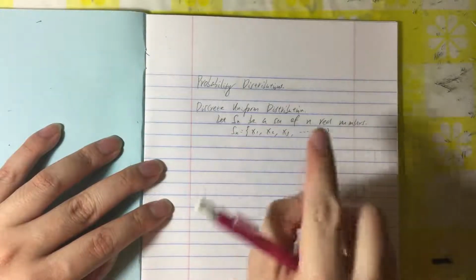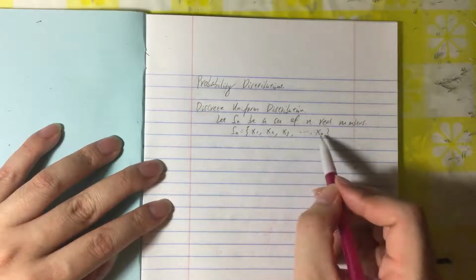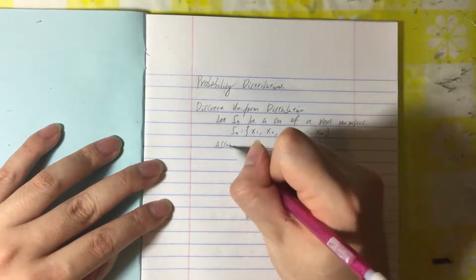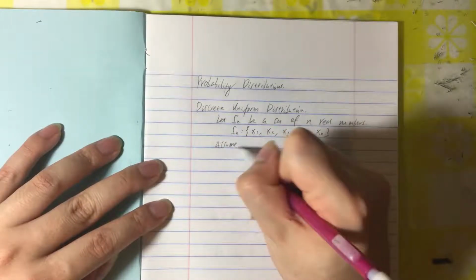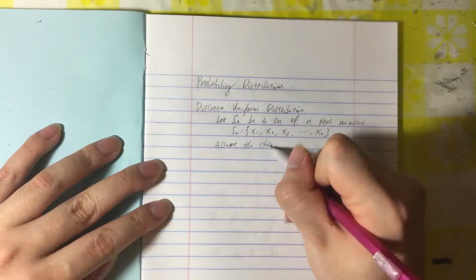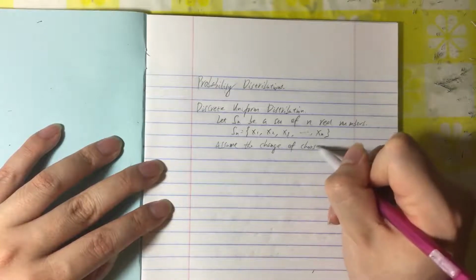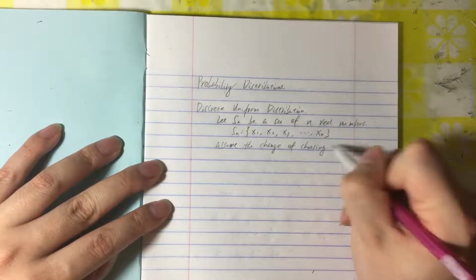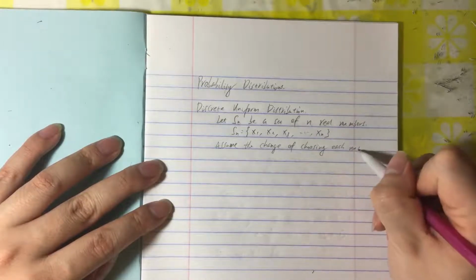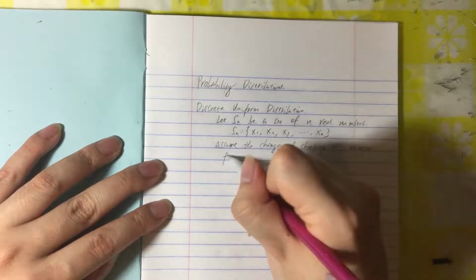That's the first one, second one, third one, and that's the nth one. Assume the chance of choosing each number from the set is the same.